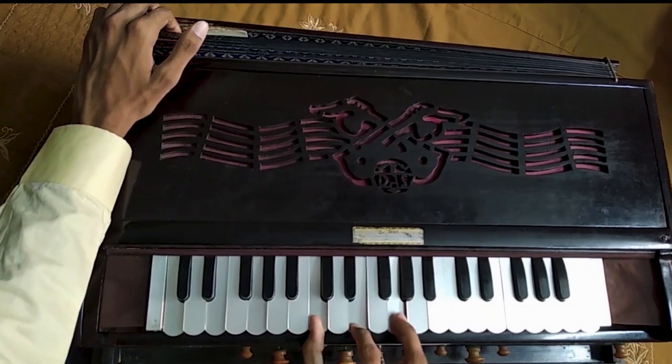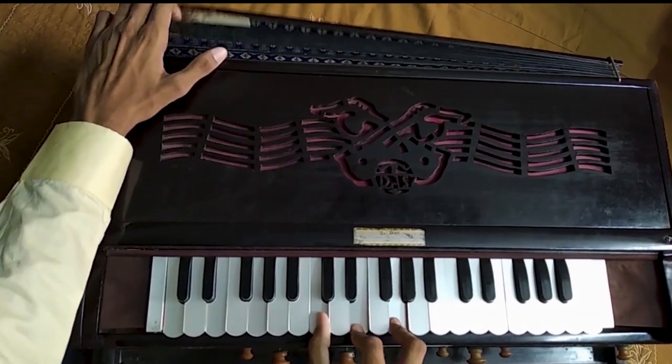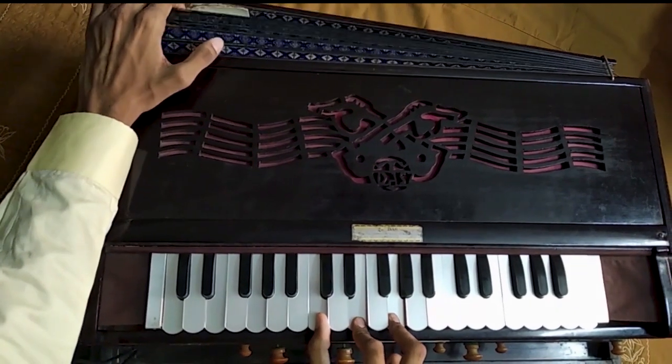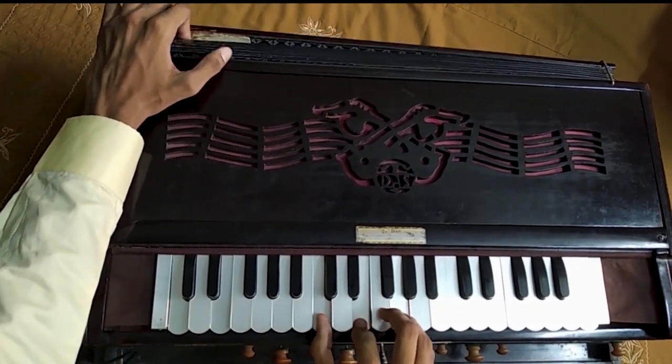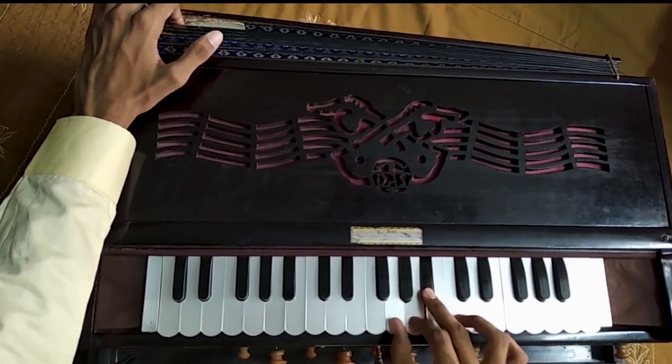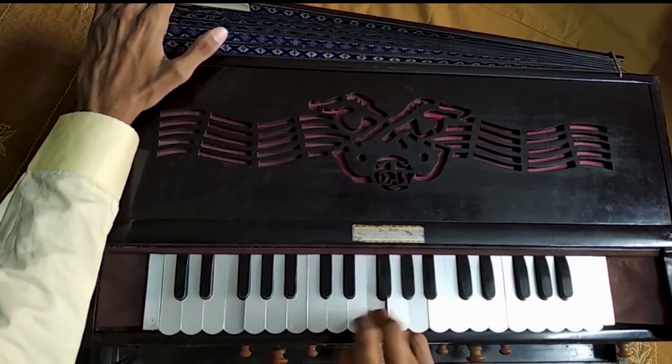So let's play the chord. Tere mere milan ki ye rehna, ho tere mere milan ki ye rehna.